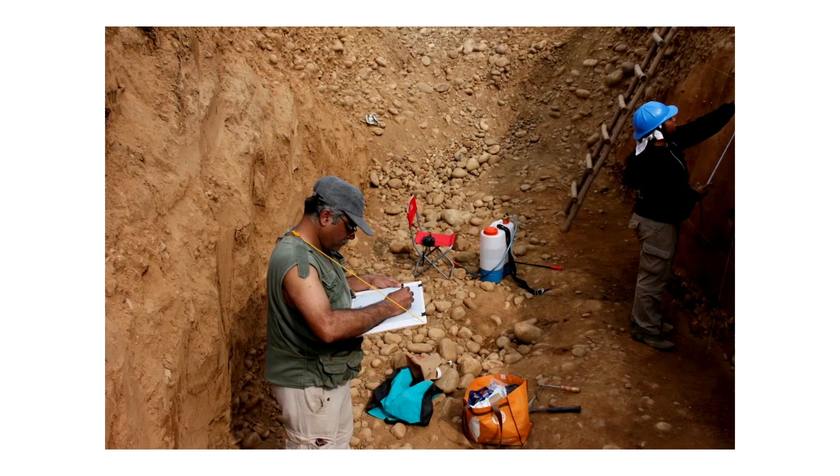Then, as I told, you need to sketch this. So here the student is giving the measurements with respect to the individual grids, and the same is being transferred onto this graph sheet.